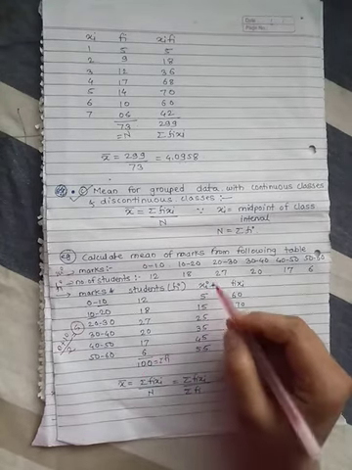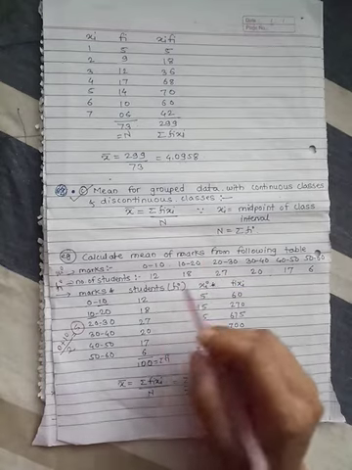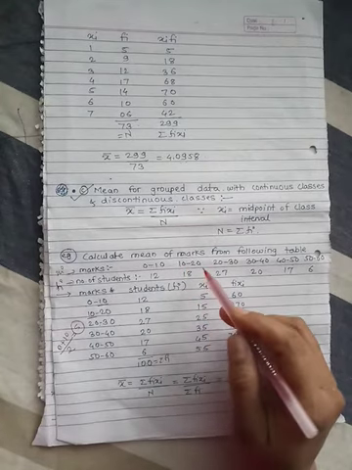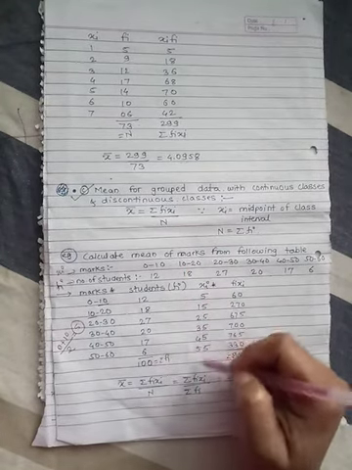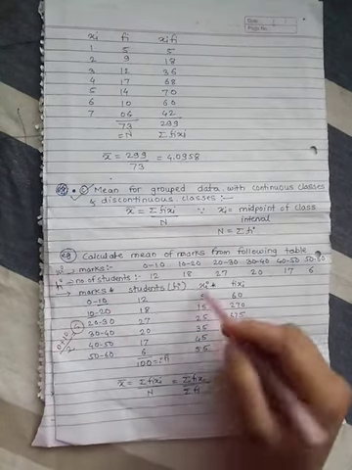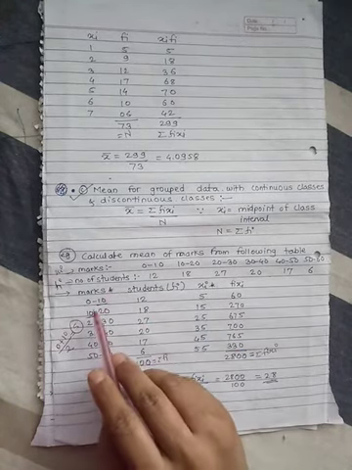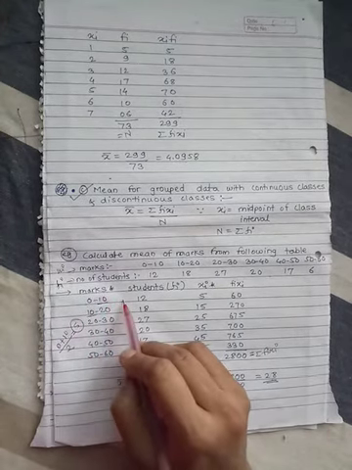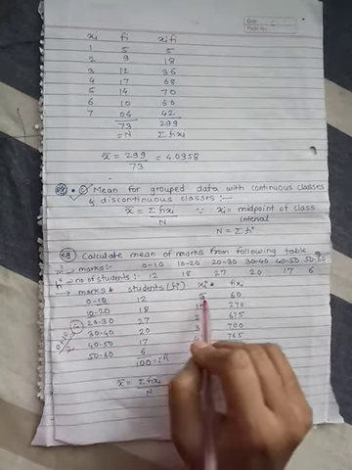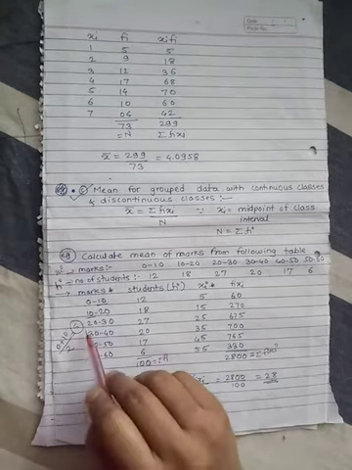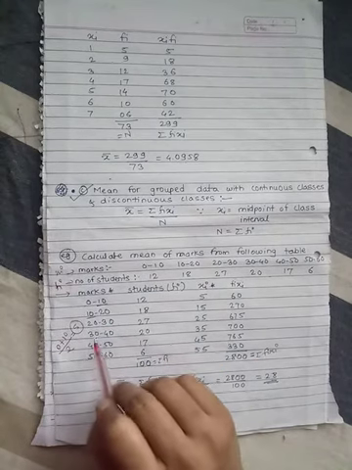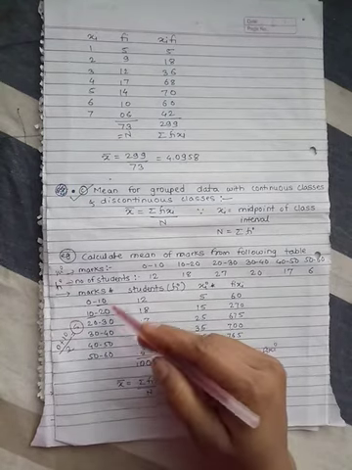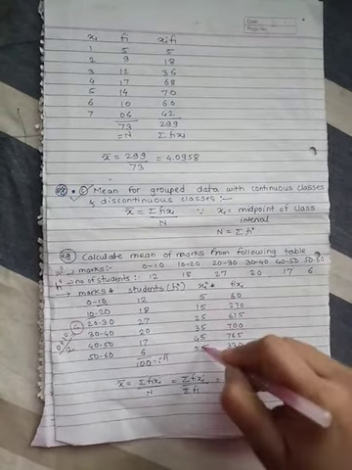Then the xi values. This is new in grouped data: the xi values are not given directly for grouped data or class intervals. So we first have to find the xi values from these classes, that is, the xi values are the midpoints of these classes. How to get the midpoint? Add the two end values and divide by 2. That is, 0 plus 10 by 2 is 5, 10 plus 20 by 2 is 15, 20 plus 30 by 2 is 25, 30 plus 40 is 70, 70 upon 2 is 35. In this way, take the midpoints of these; these are your xi values.